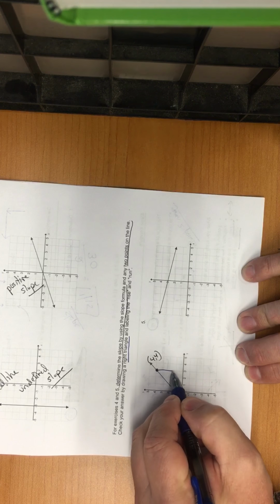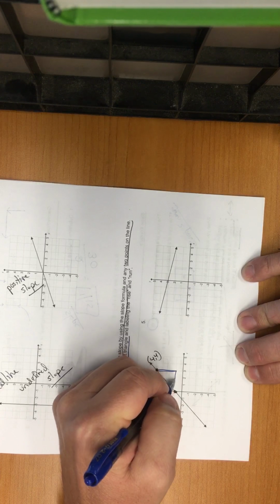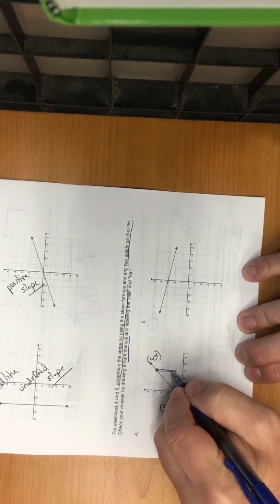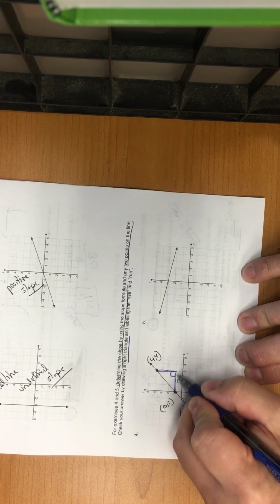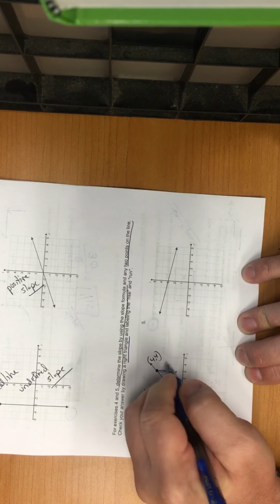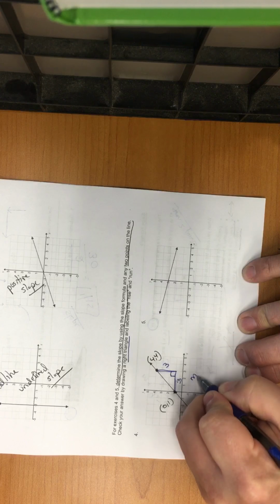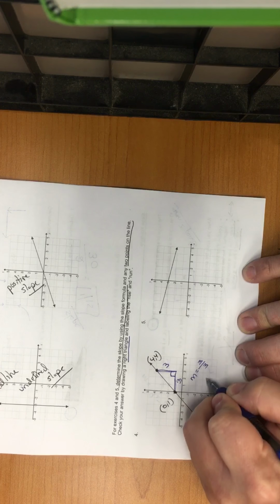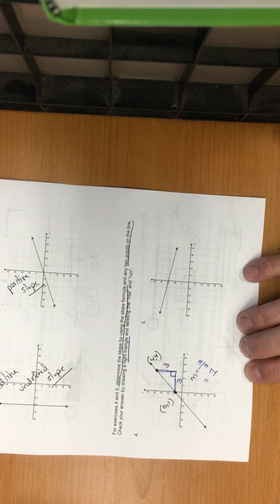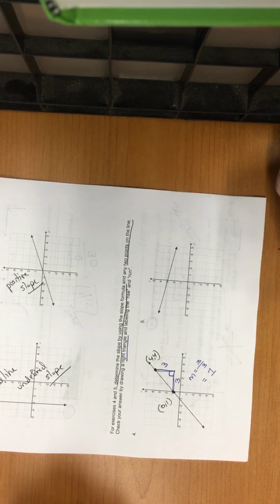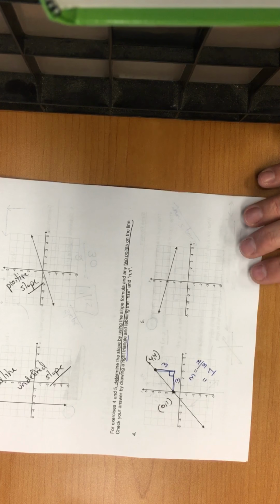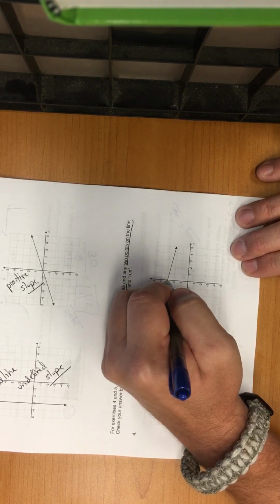So if I draw a right triangle, the side of this triangle is 3 units because I go over 3, and the other side of this triangle is also 3 units. So we would say the slope is 3 over 3, which reduces to the number 1. So you can draw a little right triangle every time to do the slope. There's another way to do it using points, so that's what I'm going to do next.